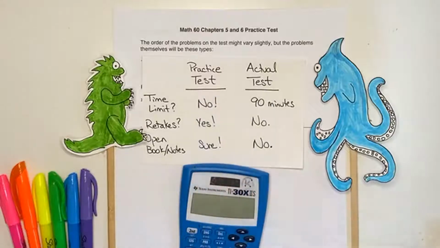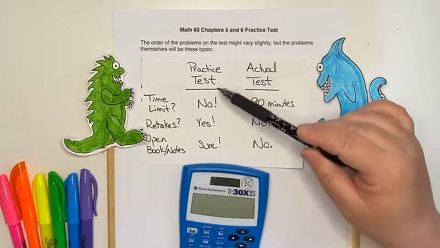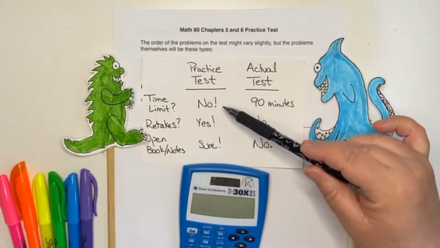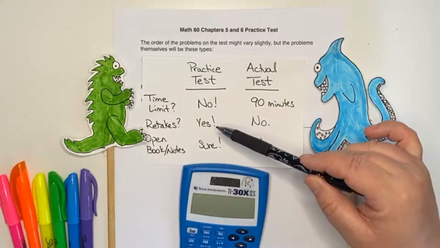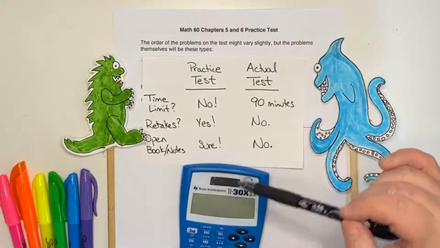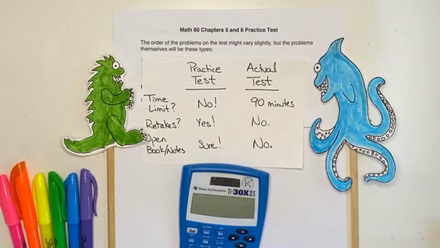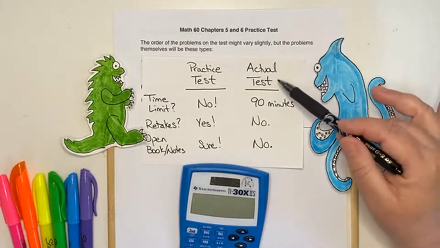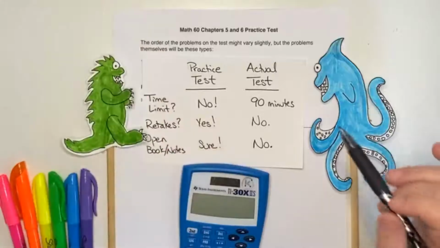practice test and the actual test. On the practice test, there's no time limit. You can take it a bunch of times. You're allowed to ask anyone anything. You can ask me, you can ask your friends, you could have a whole math chapter 5 and 6 practice test party. You can do whatever you want, go bonkers. Lots of shenanigans.